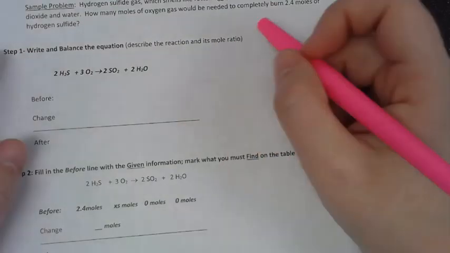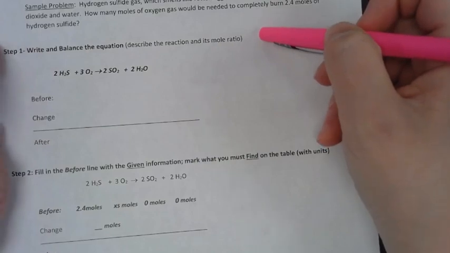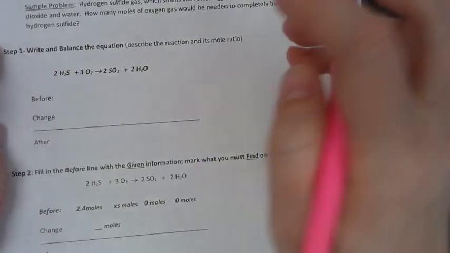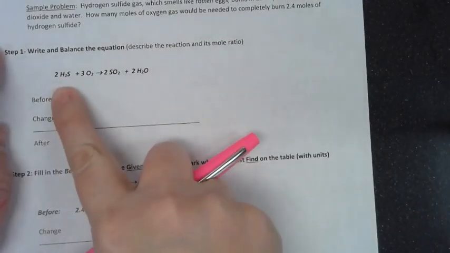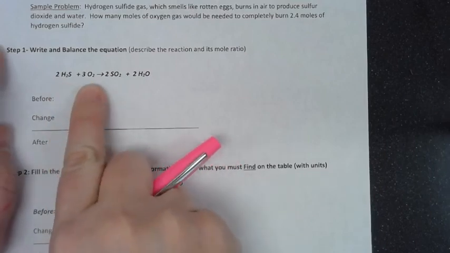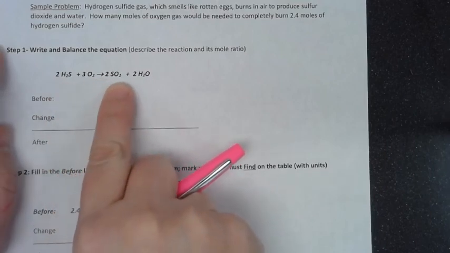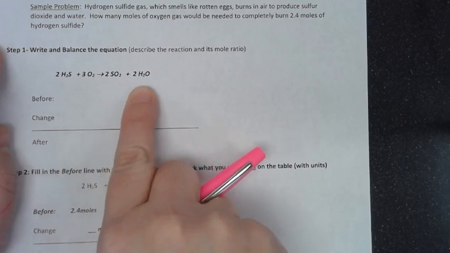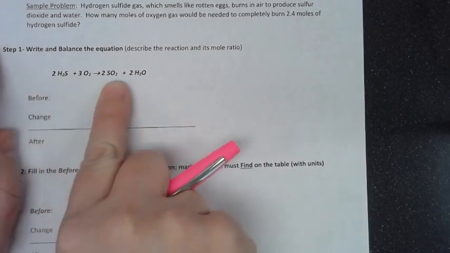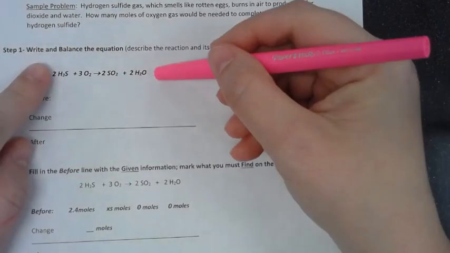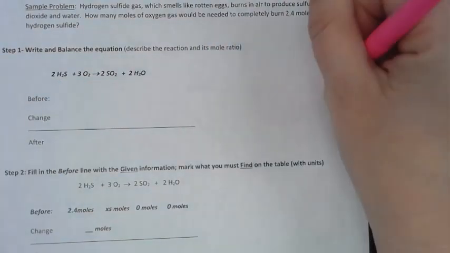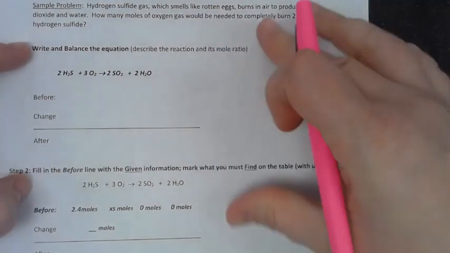Okay, so the first thing that we have to do is write a chemical equation for this. So here's our chemical equation. Hydrogen sulfide plus oxygen yields sulfur dioxide plus water. And then we have the coefficients in front that balance everything out. 2, 3, 2, 2. So that's step 1. Step 2.